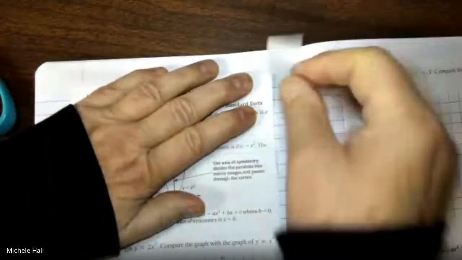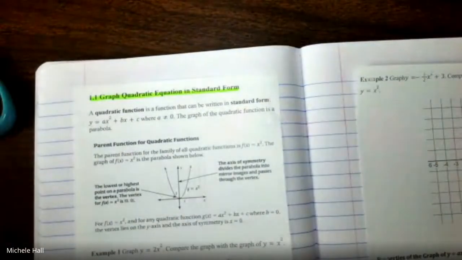1.1 notes has 2 pages that you're going to cut in half. And that means 4 half pages you're taping in.